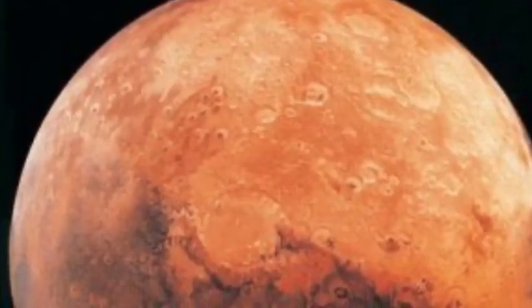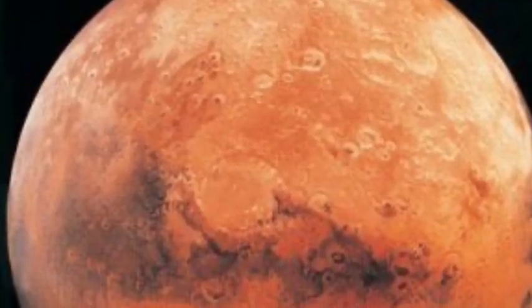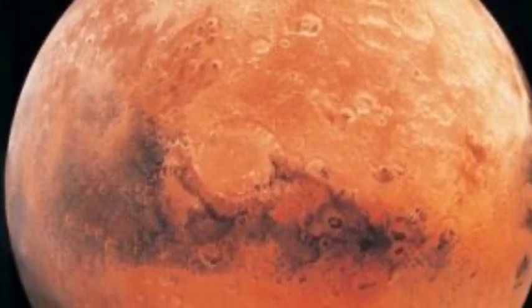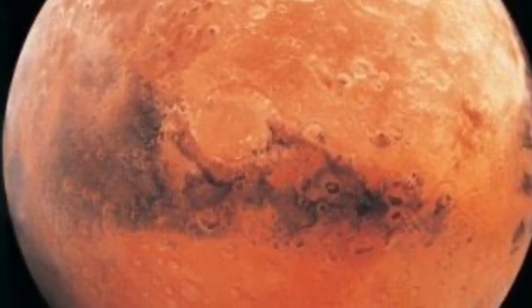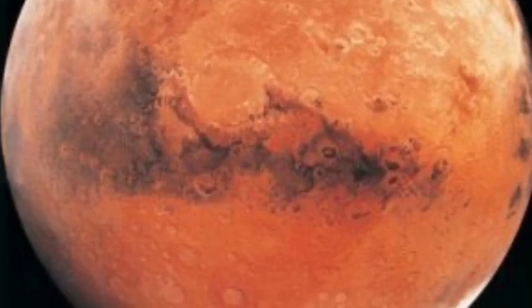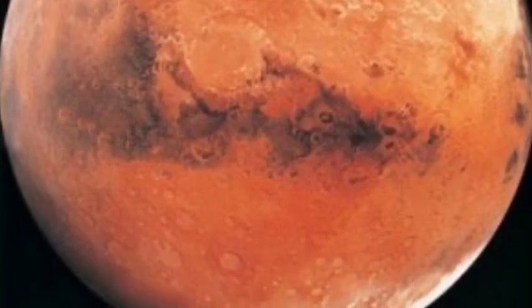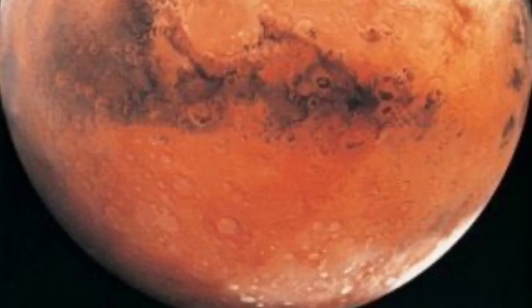Spaceships have flown by Mars, and we've even sent rovers, little vehicles, to Mars to collect information. Someday, scientists think maybe an astronaut could visit Mars like they landed on the moon.